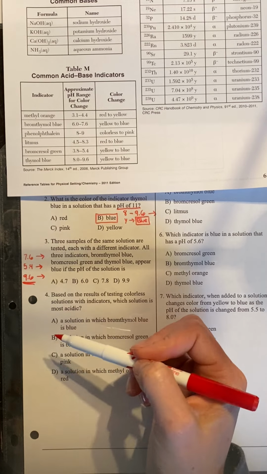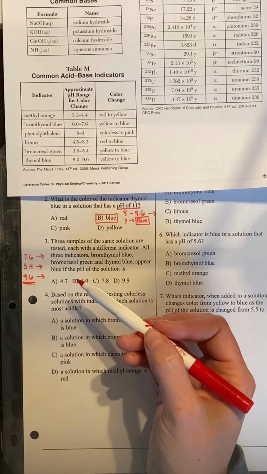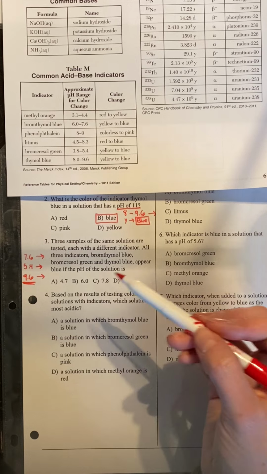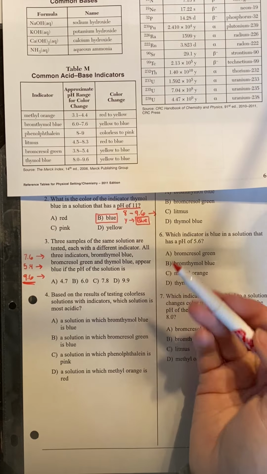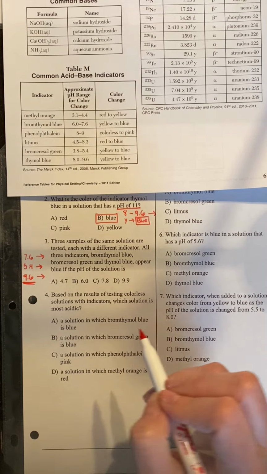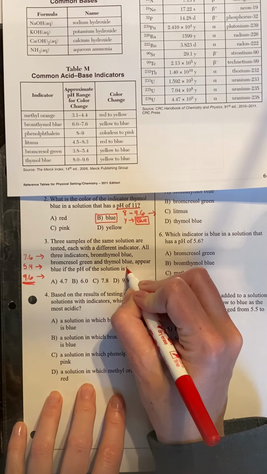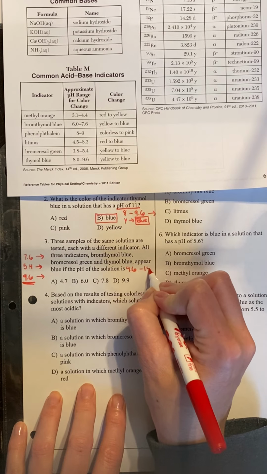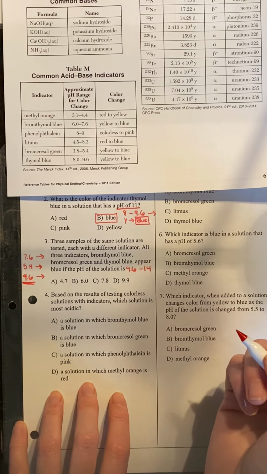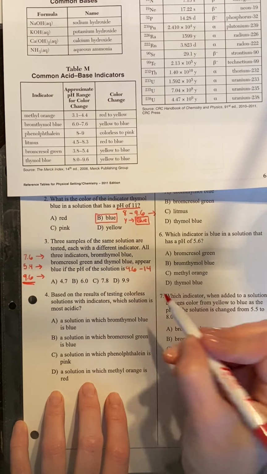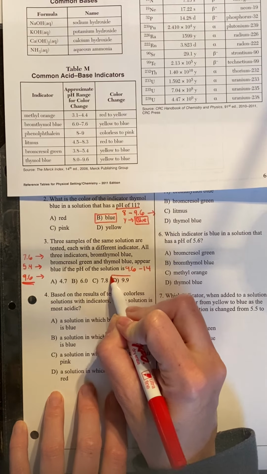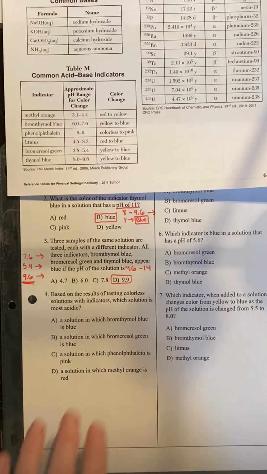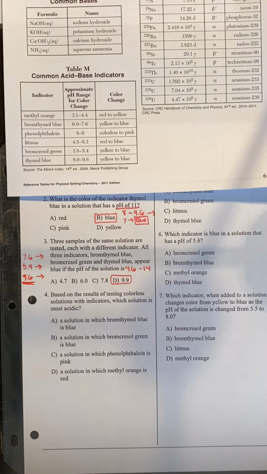So this is how you use multiple indicators to narrow down what your pH range could be. So I could say that the pH range of this solution is 9.6 to 14 based on this information. And 9.9 is going to be our answer, since that's the only one that falls within that particular range.